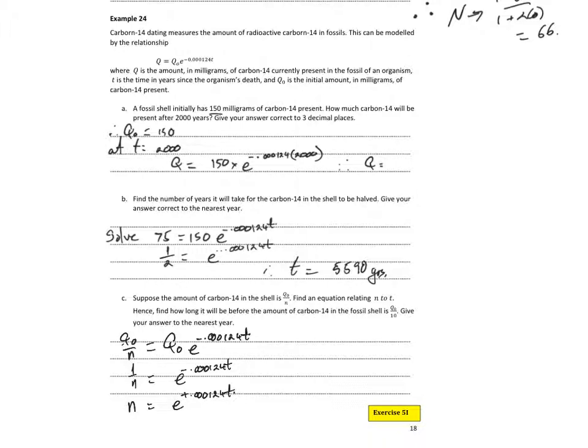Hence, find how long it will take before the amount of carbon-14 in the fossil shell is given by Q naught on 10. So clearly in this case, N is equal to 10. Let's use our CAS to solve. 10 is equal to e to the 0.000124t.